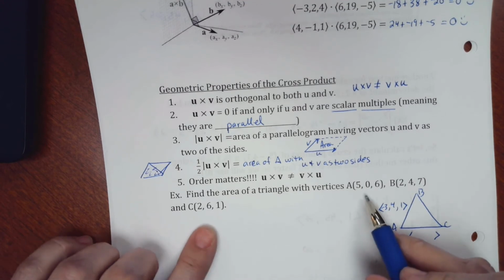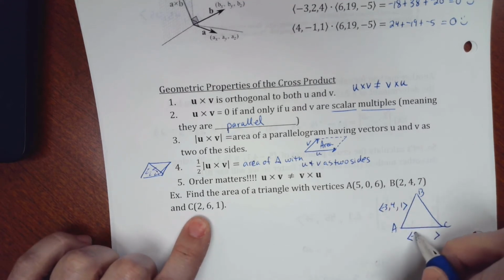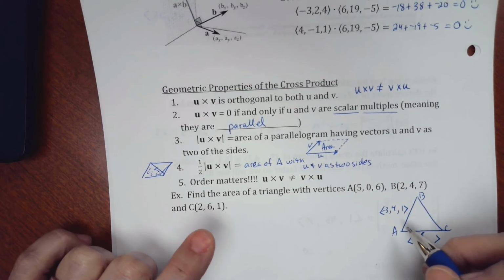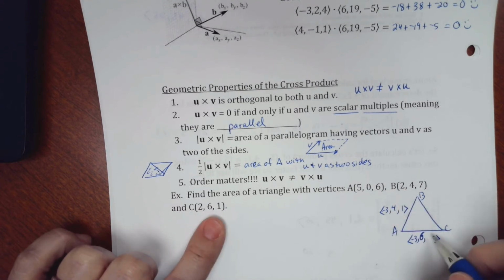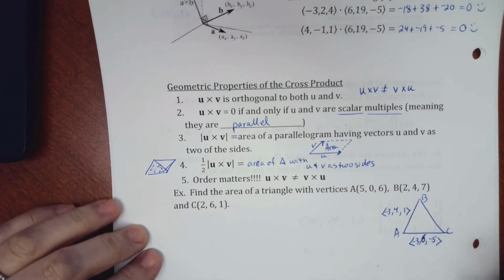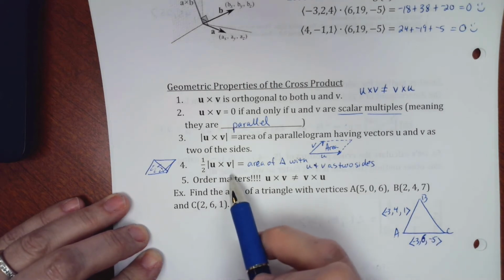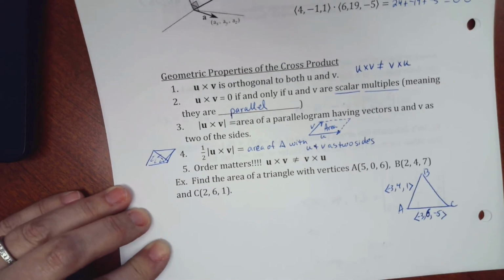From A to C, so these two, 2 minus 5 is negative 3, 6 minus 0 is 6, and 1 minus 6 is negative 5. So I'm going to do the cross product of these two vectors, that's my u and my v. I'm going to do the magnitude, and then I'm going to take half of that number. All right, so here we go.